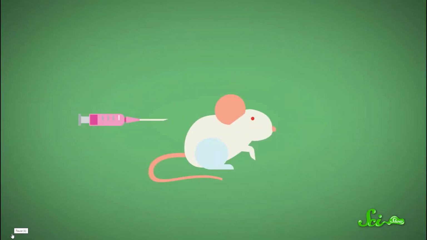CRISPR. Its name kind of sounds like an ad for fresh vegetables, but it's changing the entire field of biology. Using this technique, scientists can edit genes with a precision, accuracy, and speed they never had before. And that's great news for research and human health. But if humans can now manipulate the genome of any organism, there are ethical questions that we need to consider.